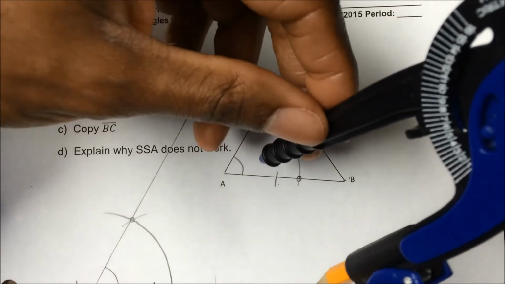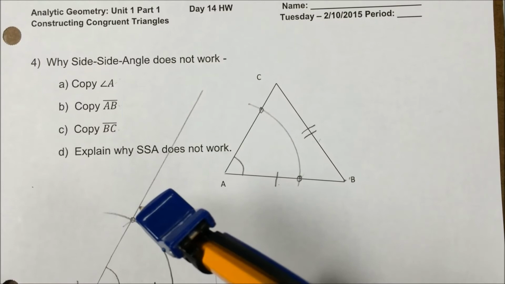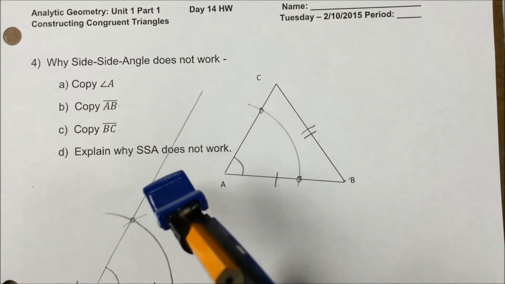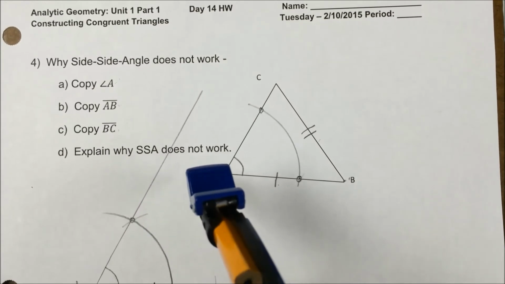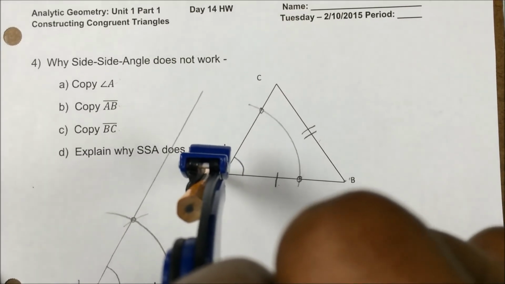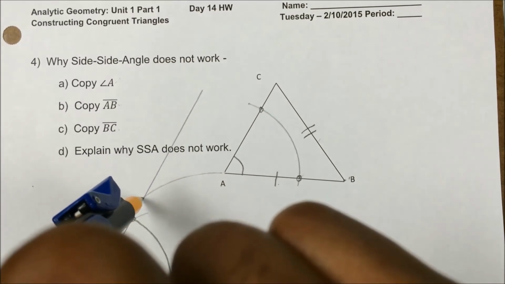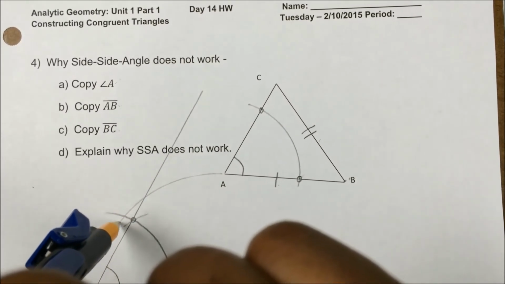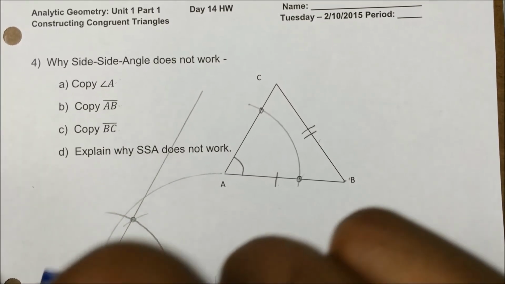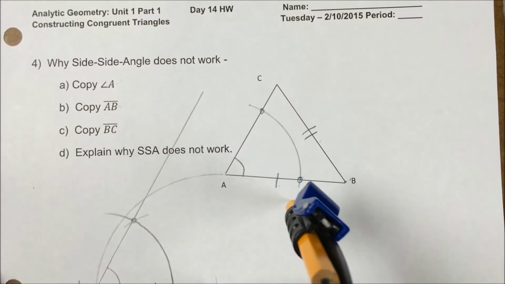So I'm going to bring that down, and I'm going to try to duplicate it, okay, by drawing a nice arc and see where it intersects with the other side of the triangle. But a very strange thing happens. If I really think about it carefully, I won't stop my arc right there when I first see the intersection. I'm going to keep going, because what I'm going to find is there are two possible intersection points.